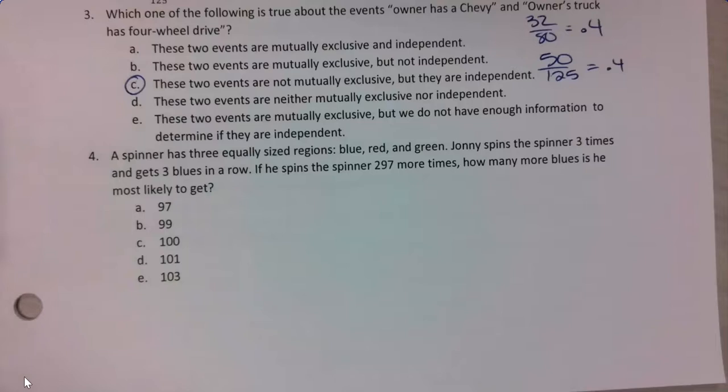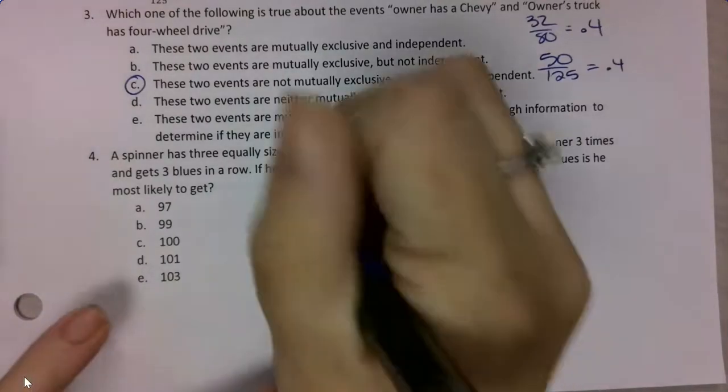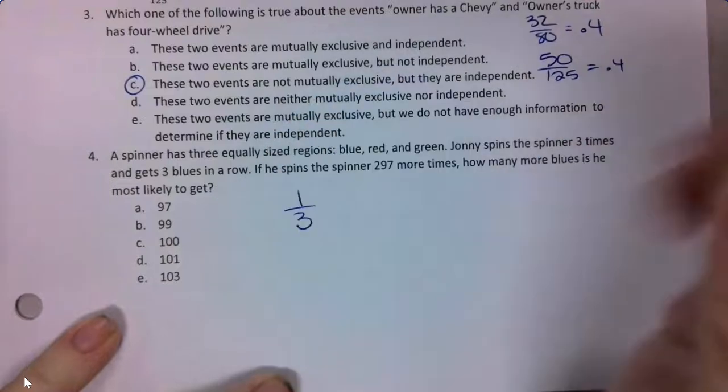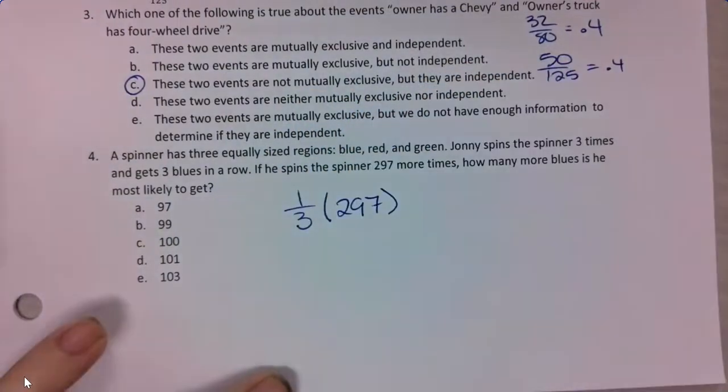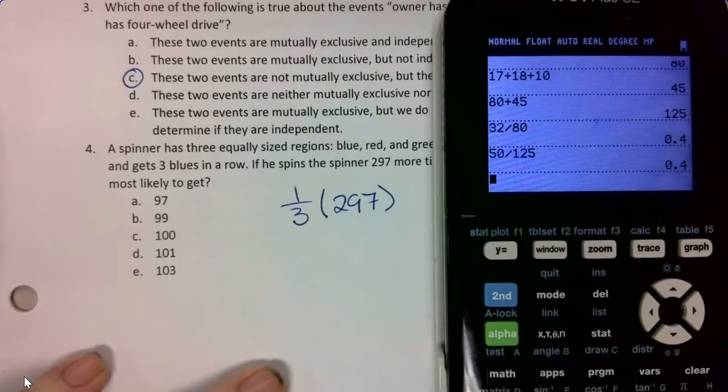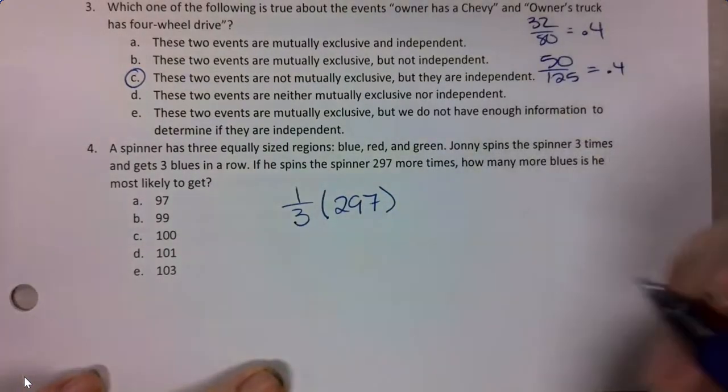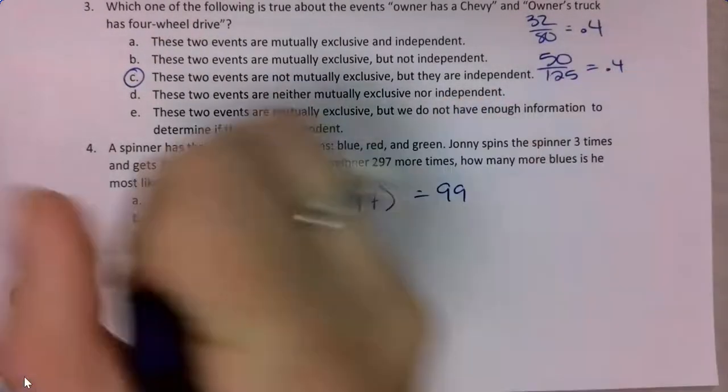So how many blues he has already gotten does not matter. What I want to do is, he has a 1/3 chance of getting blue, and there are 297 more spins. So I want to take 1/3 and multiply it by 297, which gives me 99. So he is likely to get 99 more blues.